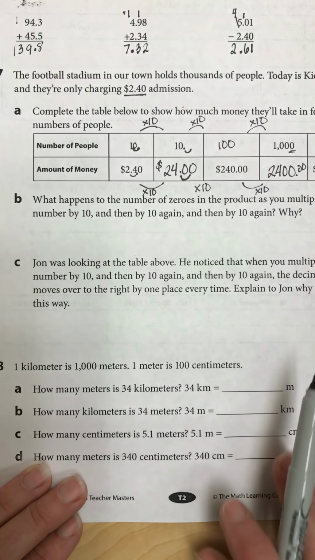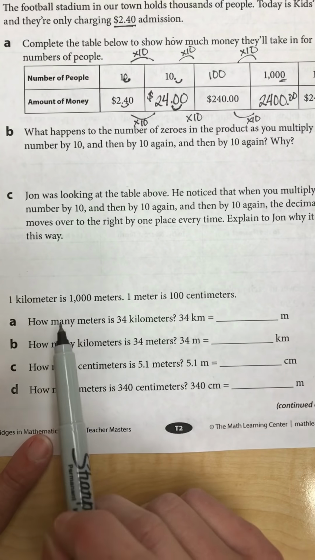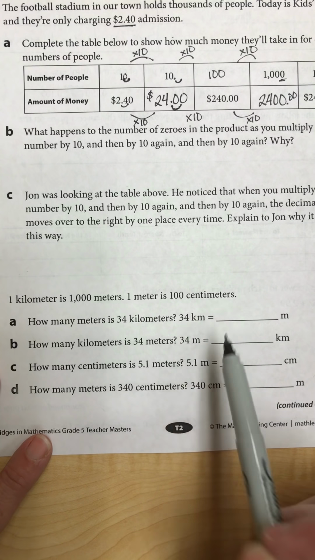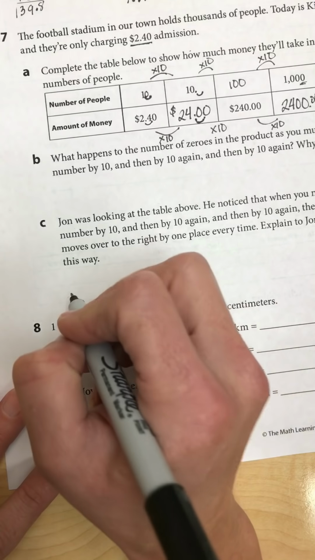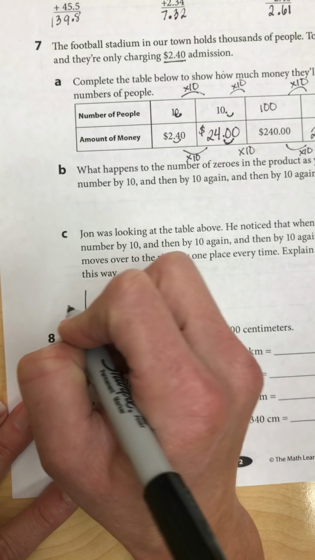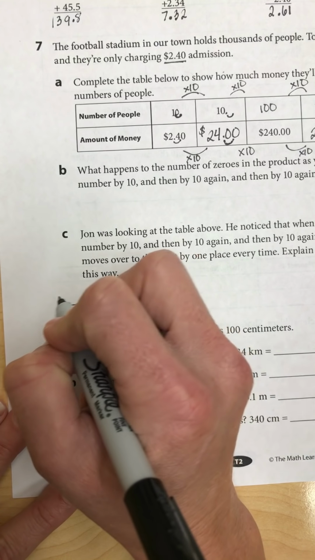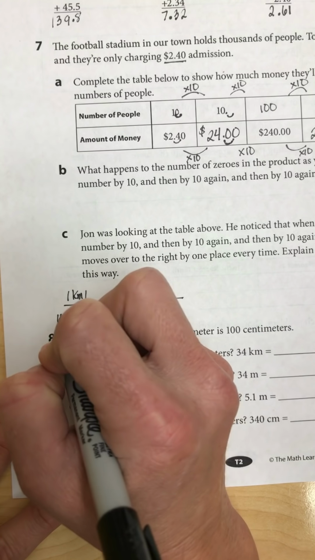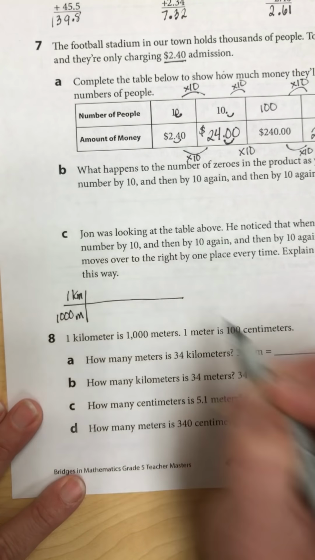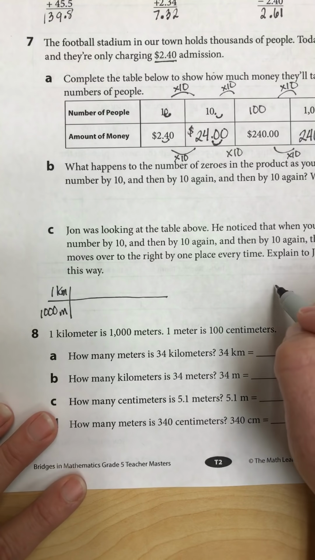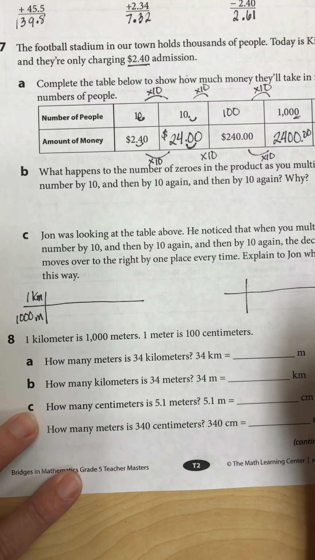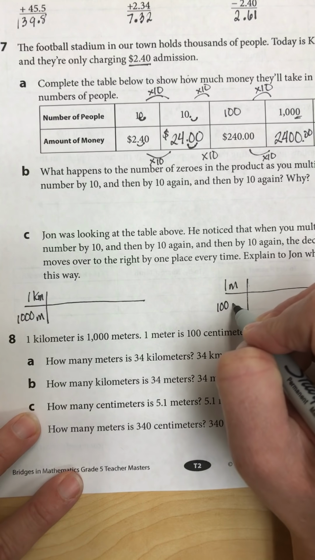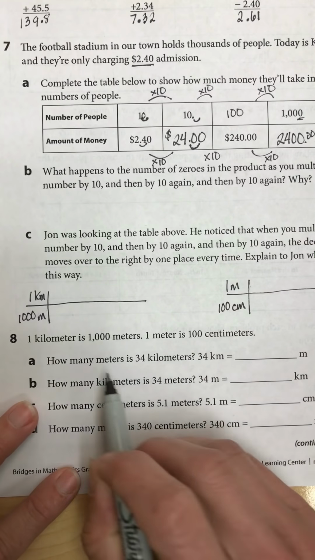Okay, on number 8, 1 kilometer is 1,000 meters, and 1 meter is 100 centimeters. So if I make a little ratio table up here, 1 kilometer is 1,000 meters. Okay, and I'm going to do this over here, just in case we need it, and 1 meter is 100 centimeters.